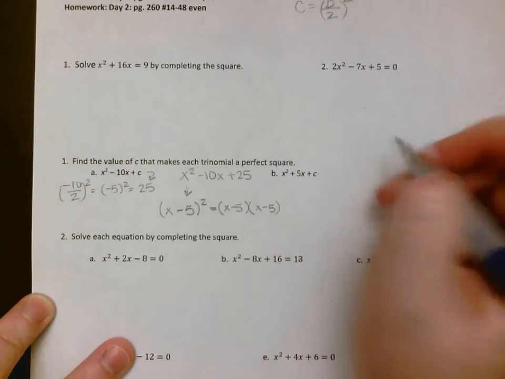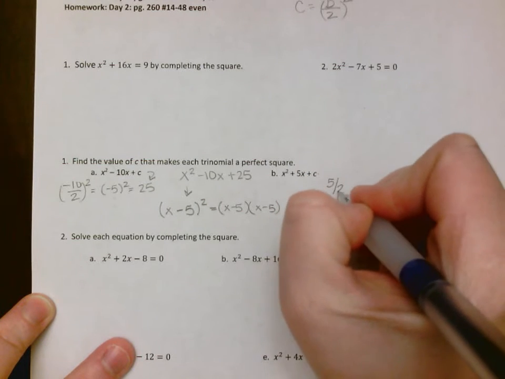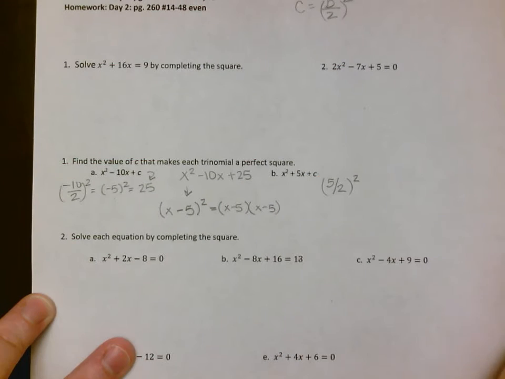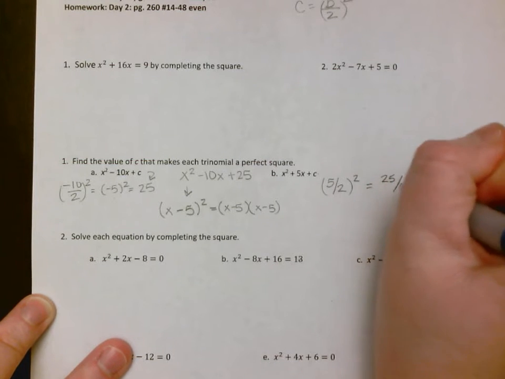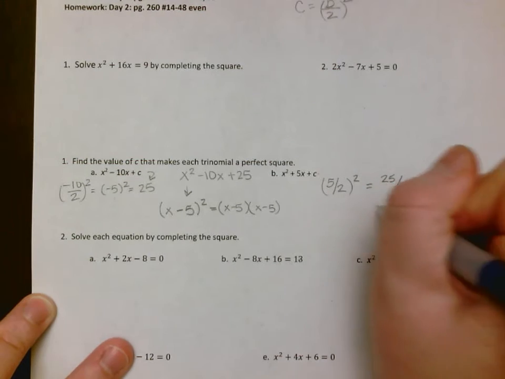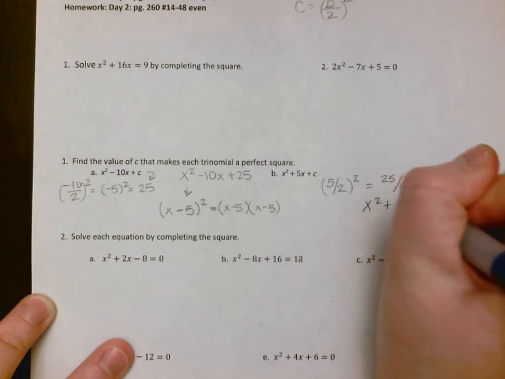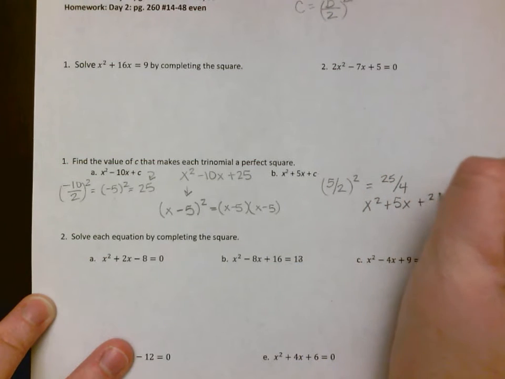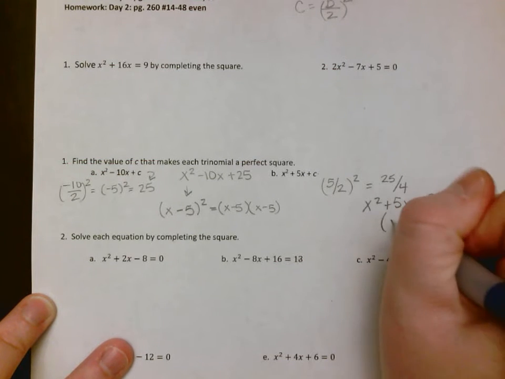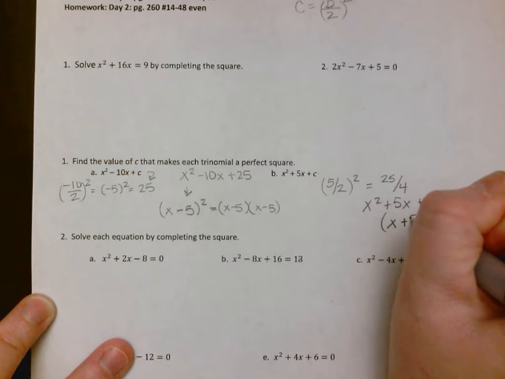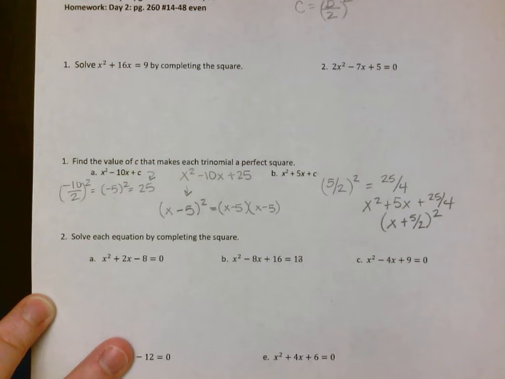So in here, 5 divided by 2 squared, we cannot simplify this any further, so that becomes 25 over 4. So the perfect equation would be x squared plus 5x plus 25 divided by 4. And if I was to factor that into its perfect trinomial square, it would be x plus 5 halves.